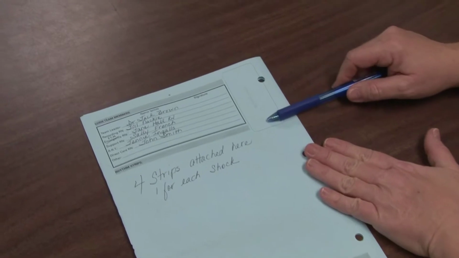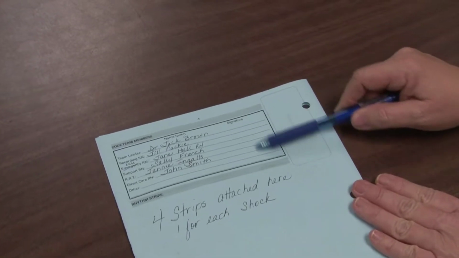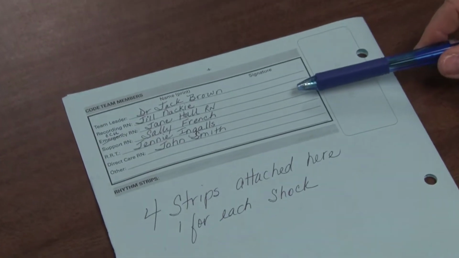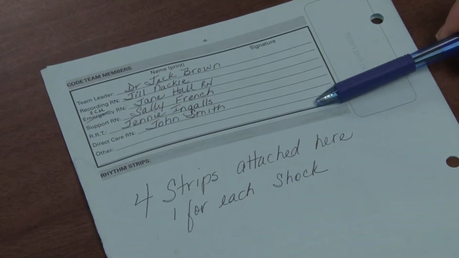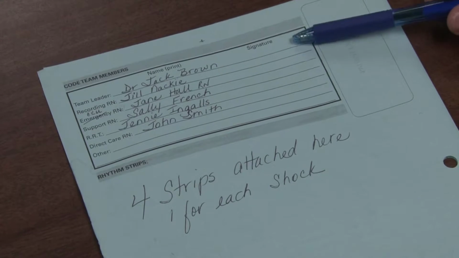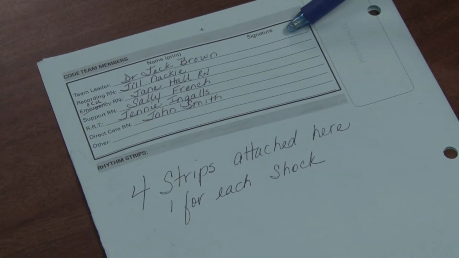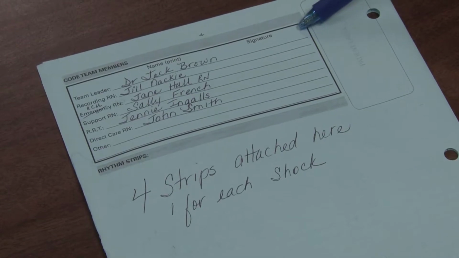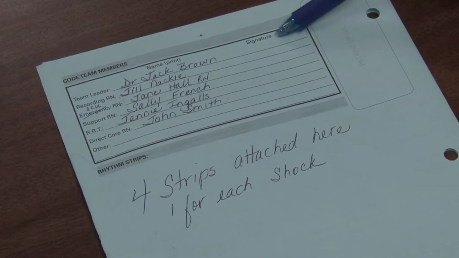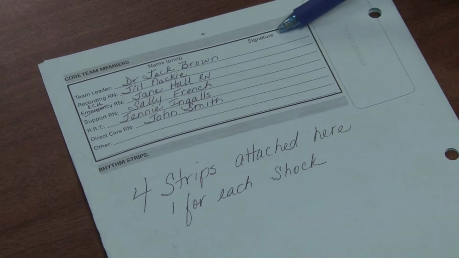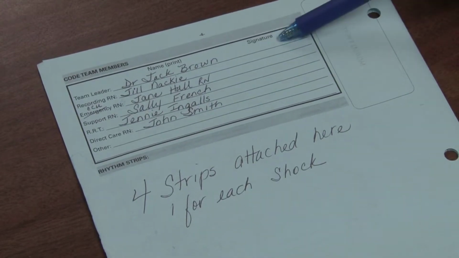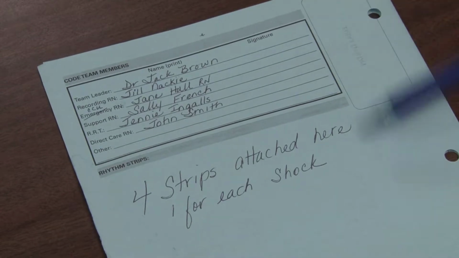And then at the back, we are supposed to achieve signatures from all of these people who have attended. I'm here to tell you that there is great difficulty in that. Especially the team leader has probably gone with the patient to the intensive care unit and does not have time for you to achieve their signature. As long as you have the names here, a signature is a bonus.